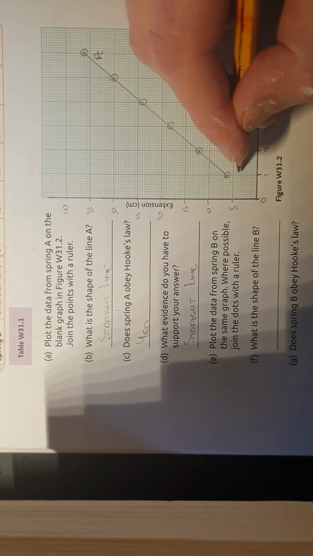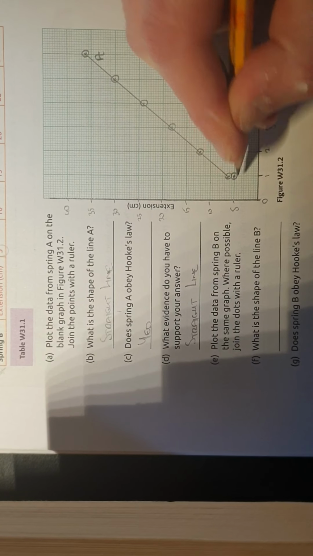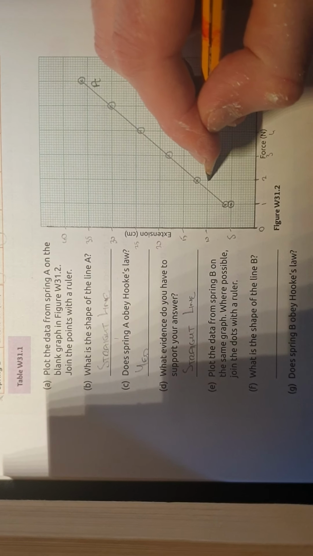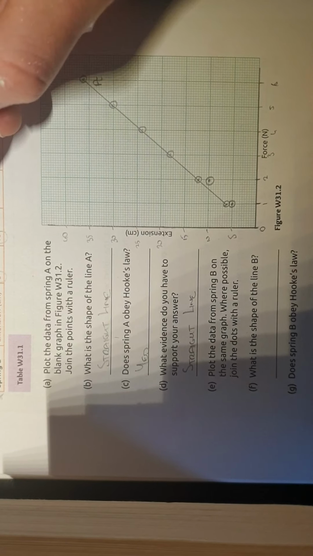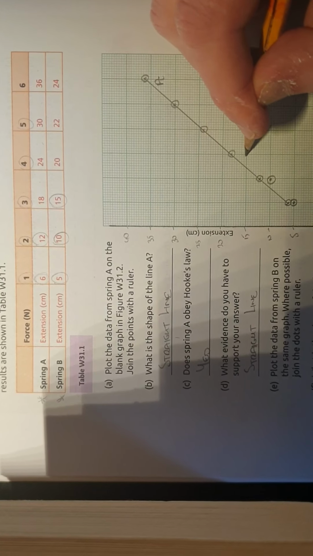We have, first of all, a force of 1 Newton, and it moves 5 centimeters. So 1 Newton, we have 5 centimeters, so I draw in my dot. 2 Newtons, it goes to 10 centimeters. So again, up from 2, wherever 10 is, draw in my dot. At 3, we have 15 centimeters. So up from 3, where 15 is, put in my dot, circle around it.